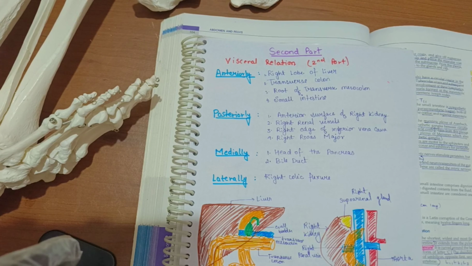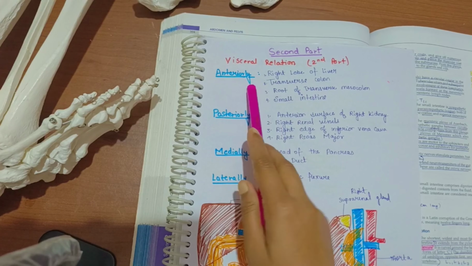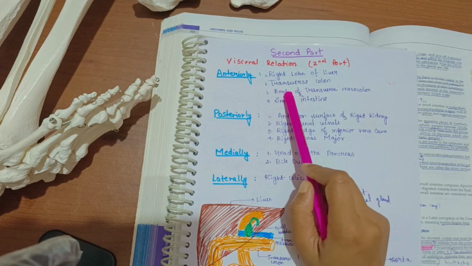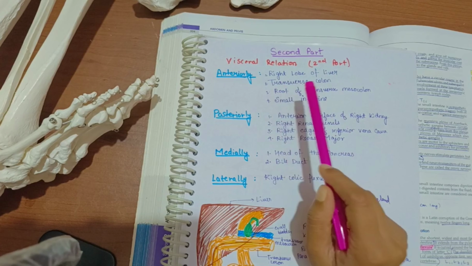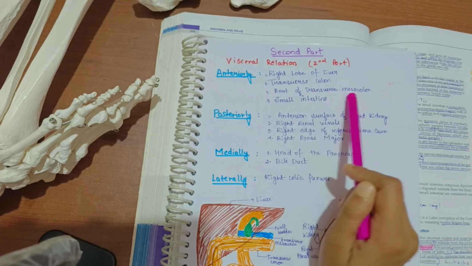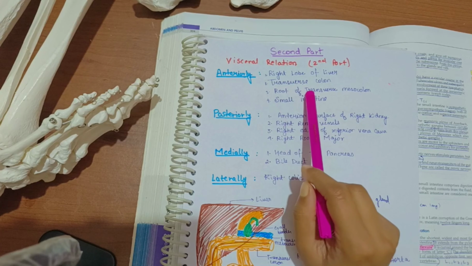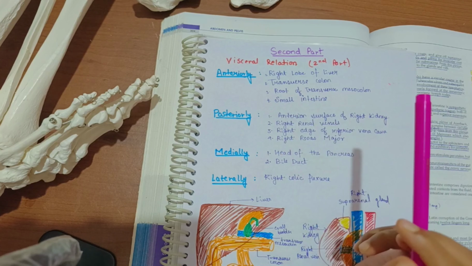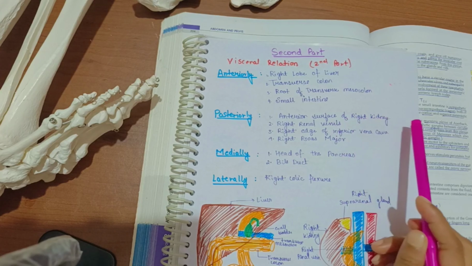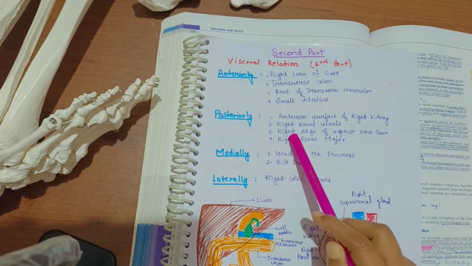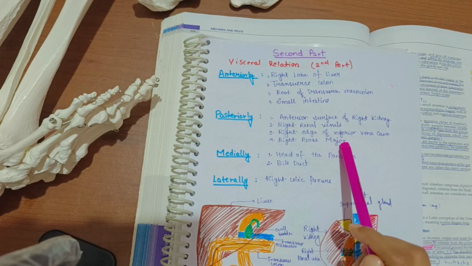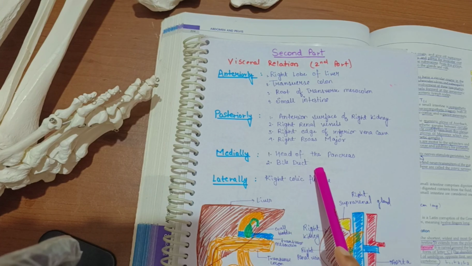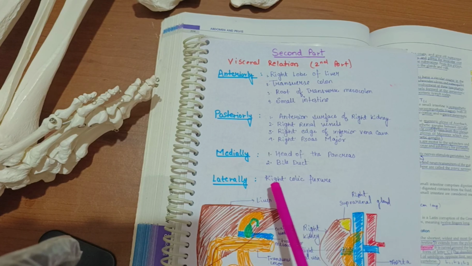In the second part, we can see that the anterior relation is different. The second part anteriorly is related to the right lobe of liver, transverse colon, root of transverse mesocolon, because if there is transverse colon, then there must be mesentery, that is the transverse mesocolon, and then small intestine. So this is the anterior relationship: right lobe of liver, transverse colon, transverse mesocolon, and small intestine. Posteriorly, it is related to the anterior surface of right kidney, right renal vessels, right edge of inferior vena cava, right psoas major. Medially, it is related to the head of the pancreas and bile duct. Laterally, it is related to the right colic flexure.